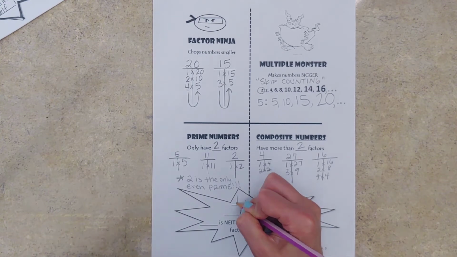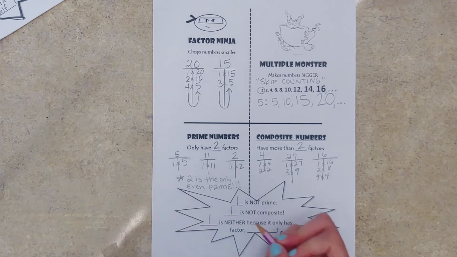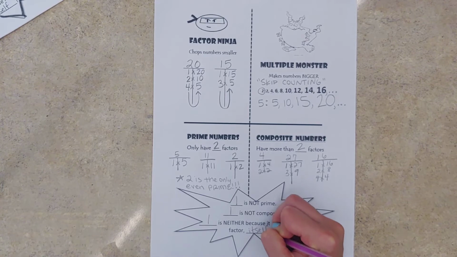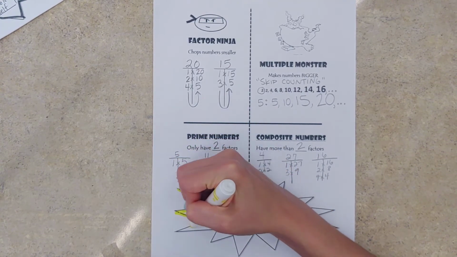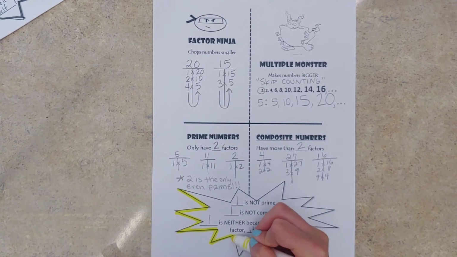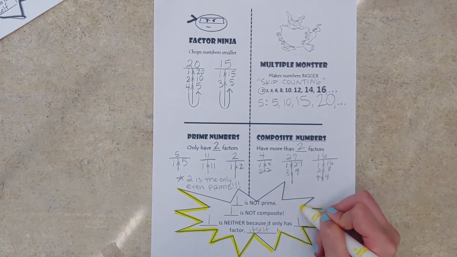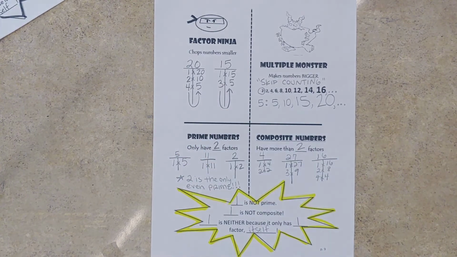So 1 is not prime because it doesn't have exactly 2 factors, and 1 is not composite because it doesn't have more than 2 factors. 1 is neither because it only has 1 factor, itself. So that's a very, very special one. 1 isn't prime, it's not composite because technically it only has 1 factor, itself, the number 1. And 2 is the only even prime number.